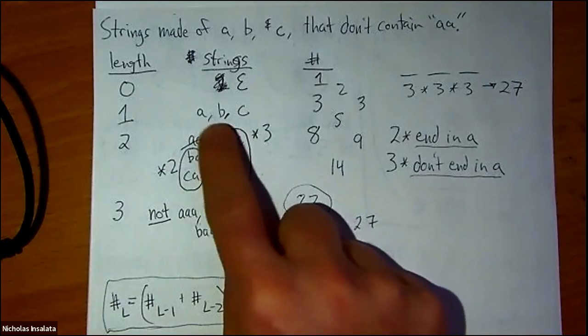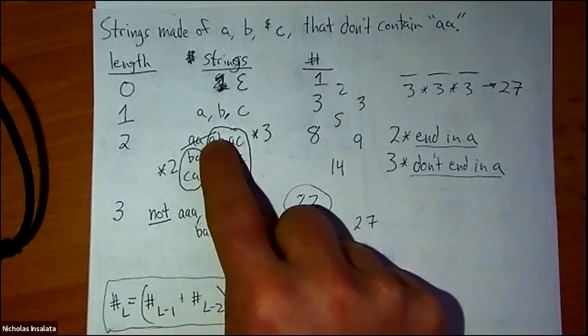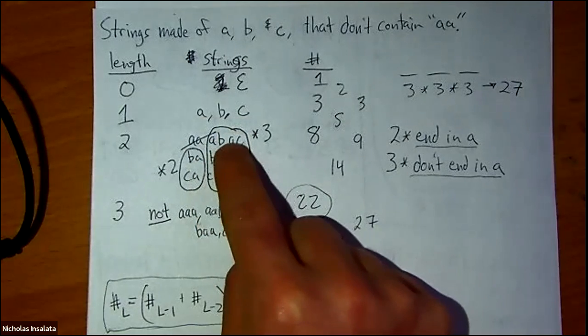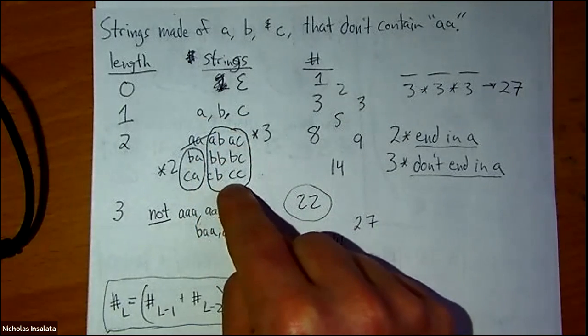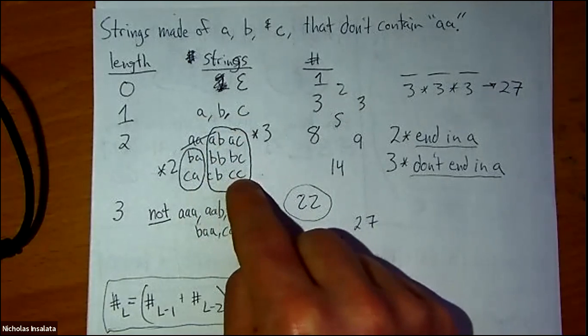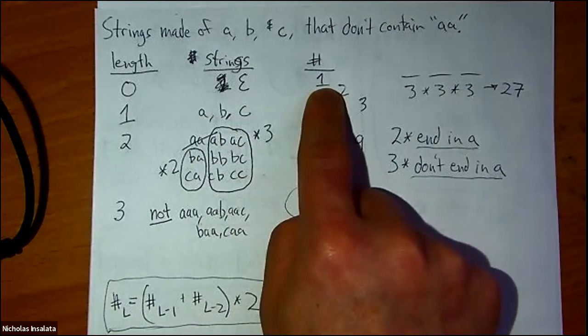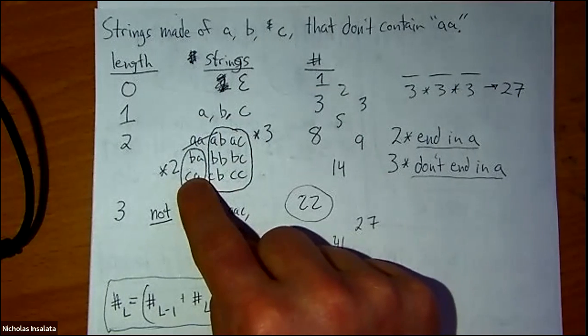So we have A, B, and C, which is sort of like the first letter here. Here's A, B, and C in the first letter, A, B, and C in the first letter. And that's getting multiplied by 2, right? And then we have this 1, that's getting multiplied by 2 to put in here, right?